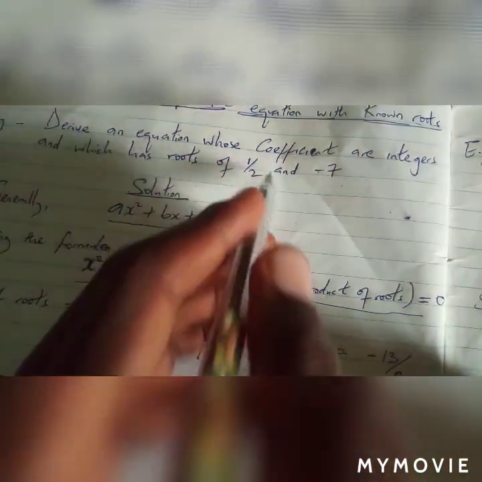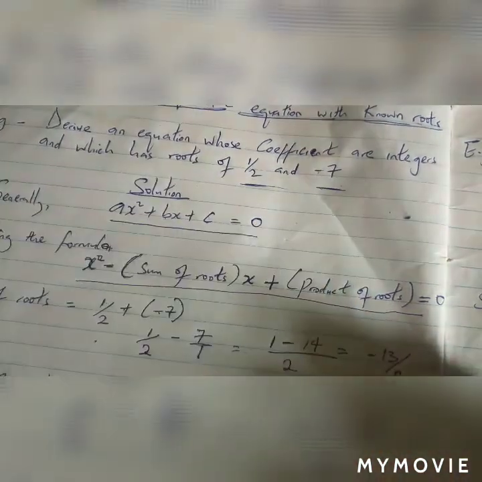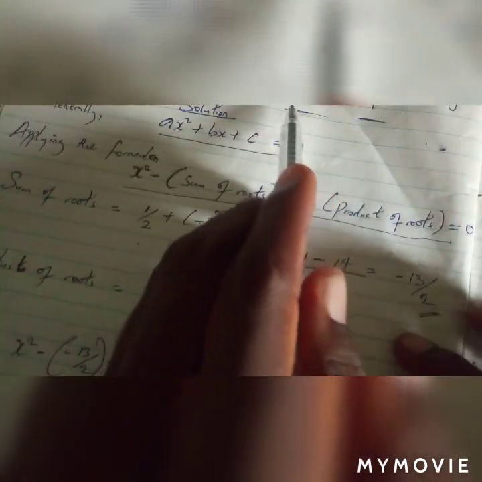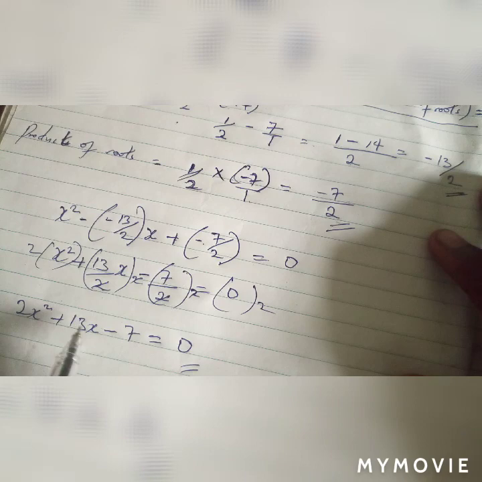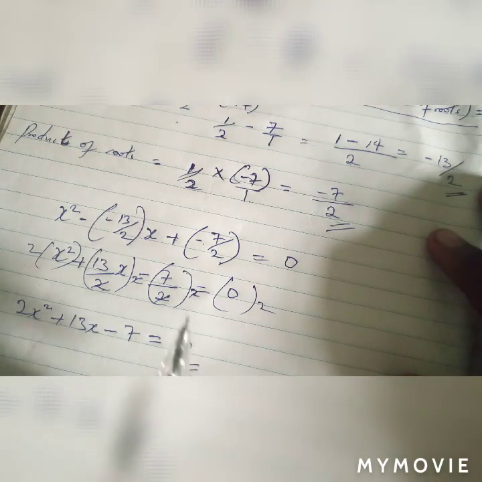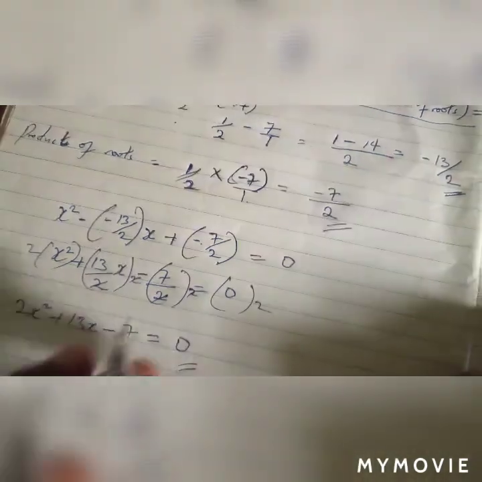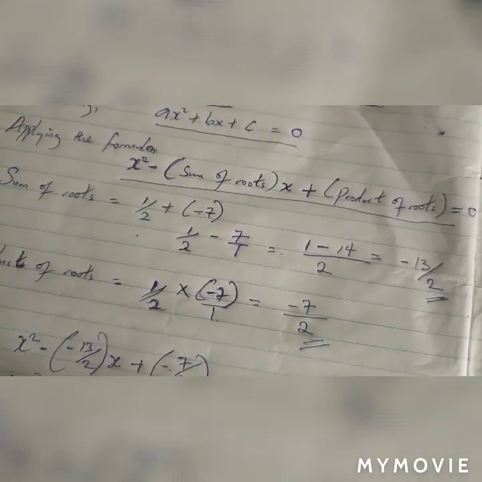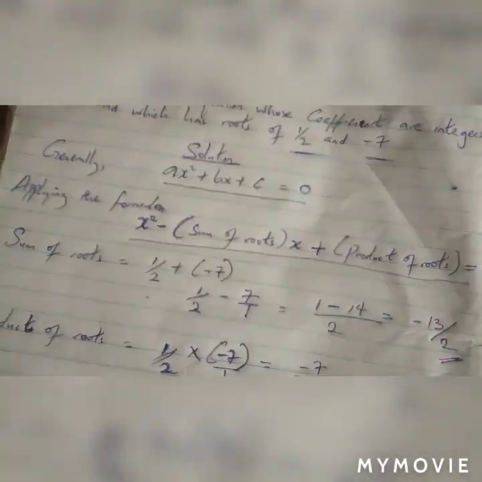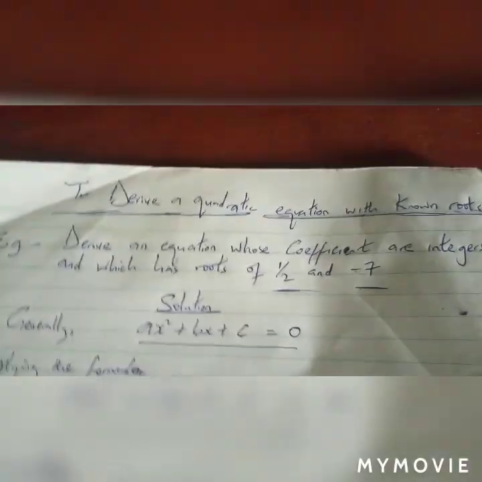So we've gotten the quadratic equation giving the roots 1/2 and -7. We use these roots to form the quadratic equation as 2x squared plus 13x minus 7 equals 0. Okay, so that's how to derive a quadratic equation given roots. Also, let's consider another example.